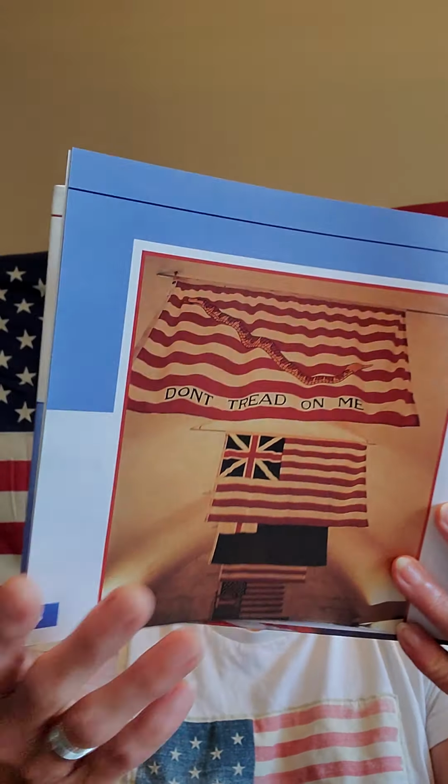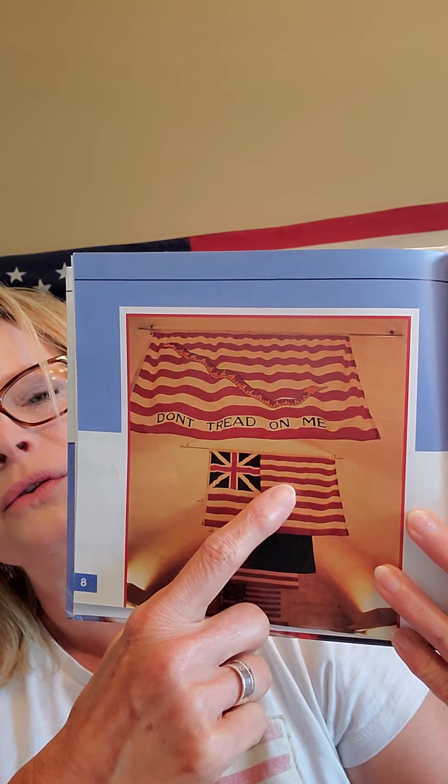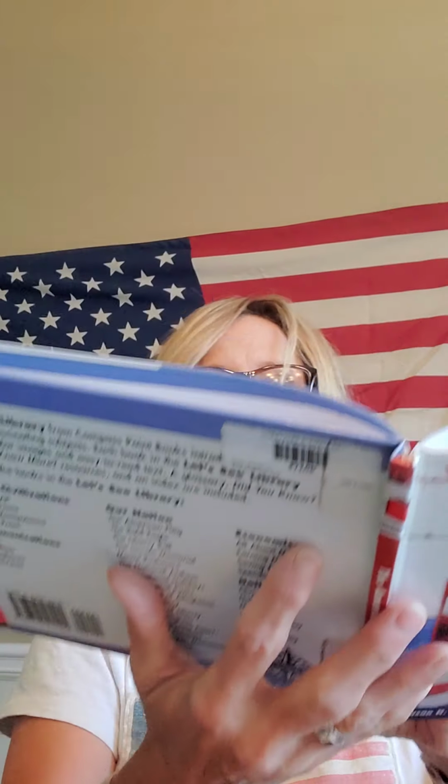Okay, so here's the flag. Here's the Grand Union flag. The British flag right here, and then the 13 stripes for the colonies. So now they need a new flag than this one. So, okay, so 13 colonies, 13 stripes, and then over time, 2 new states were added, and these new states had to be added to the flag too.